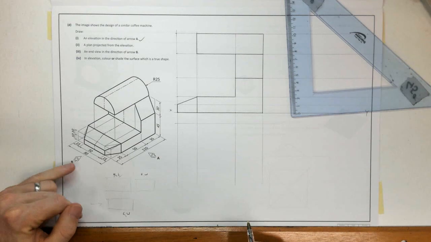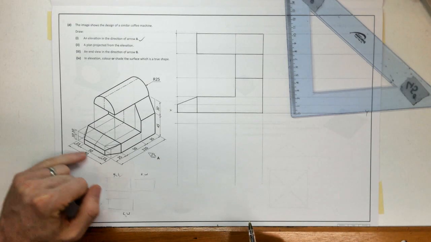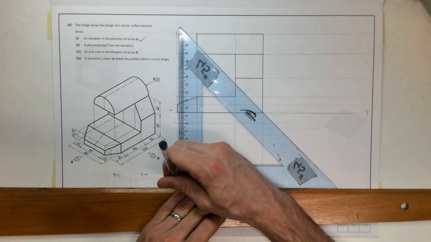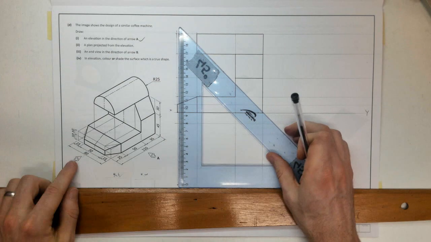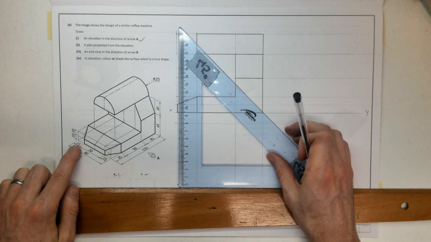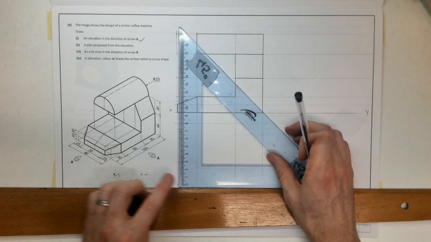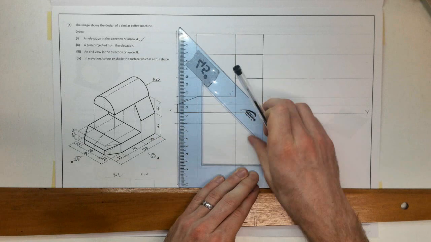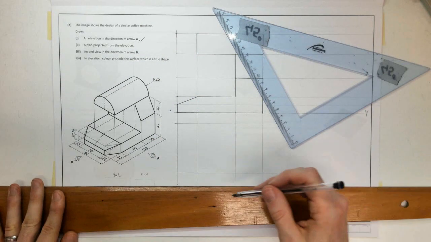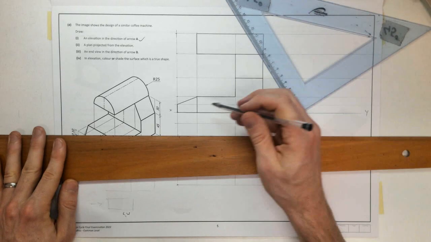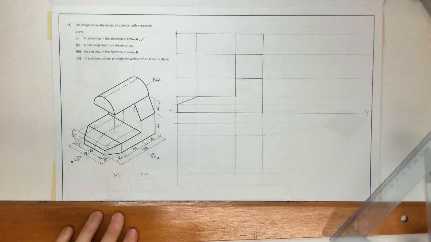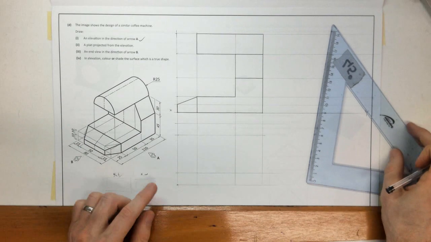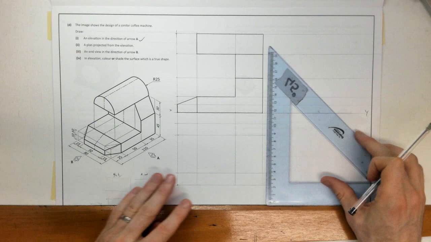Okay, so looking here from B, we've got the overall width of the shape is 80. So let's mark off that 80. Okay, and that can be broken down further into 15, 50, and 15. So 15. Okay, so those are the lengths, or the width that I need. So let's draw in the outline of that.